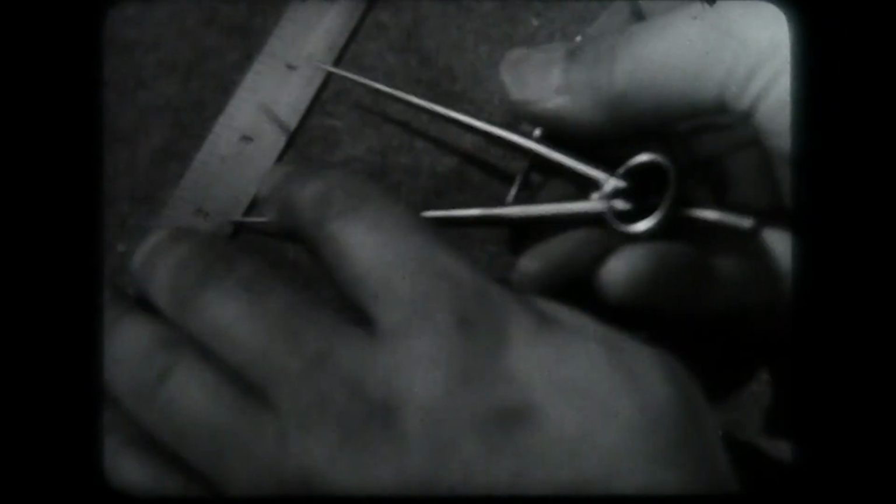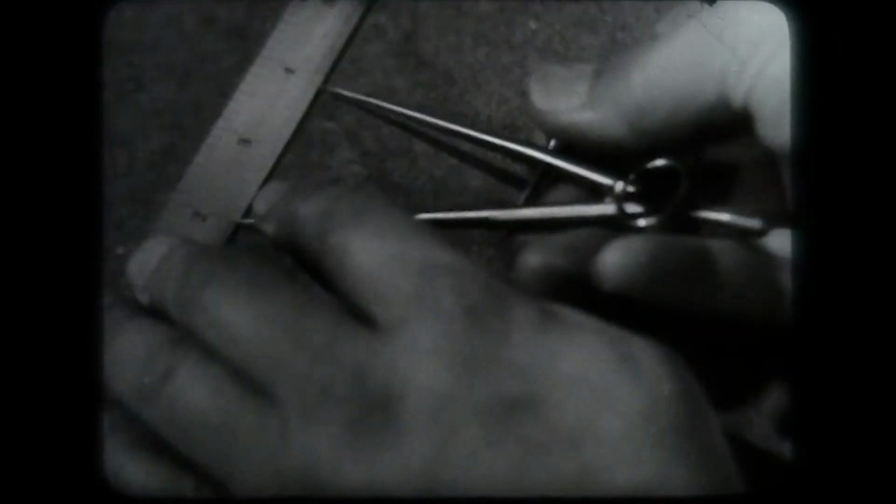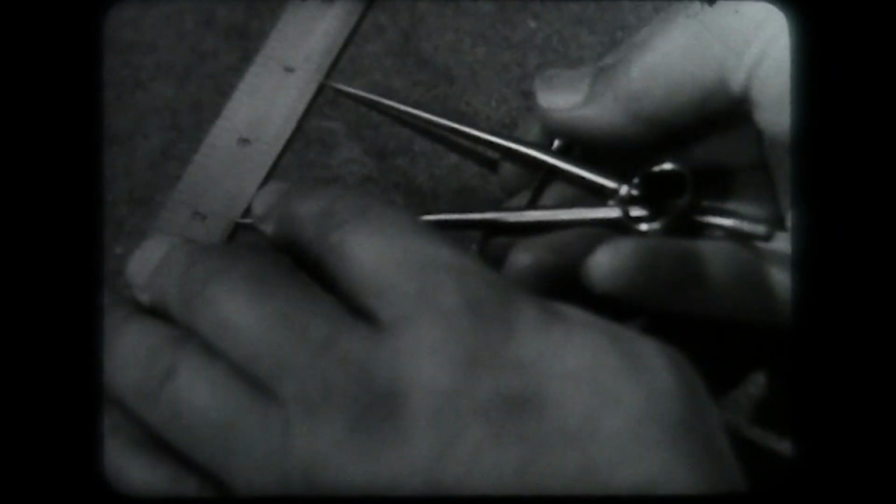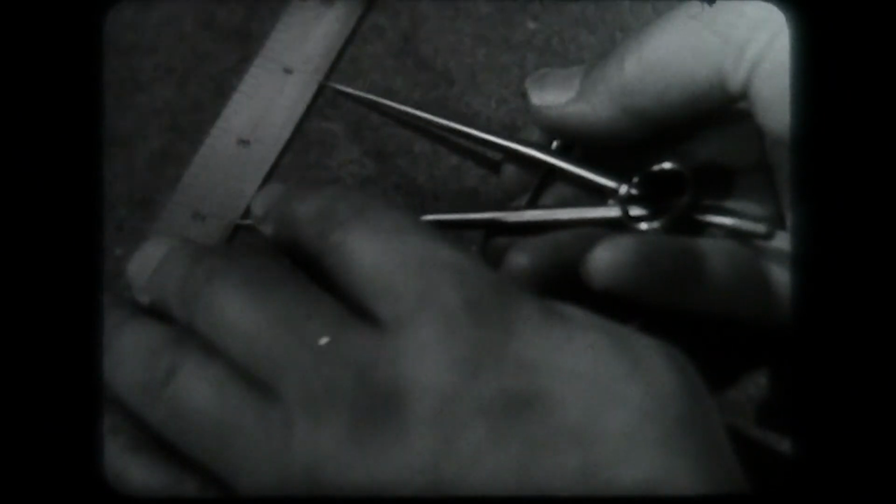Some men prefer another method of holding the dividers for setting. Either way is correct. Select the method which seems most convenient. The divider points should be sharp. If they are dull or bent, it is impossible to obtain an accurate setting. Set one leg of the divider in the center punch mark. Scribe the circles.